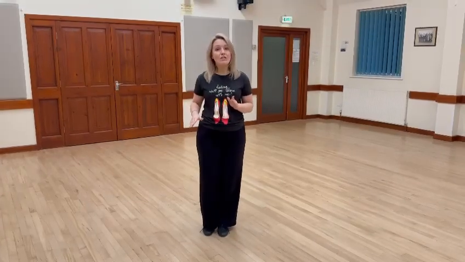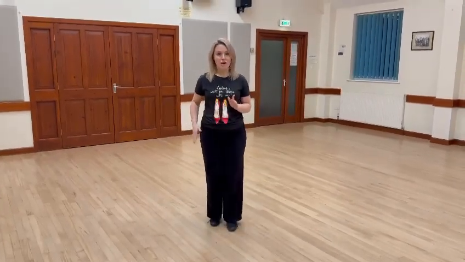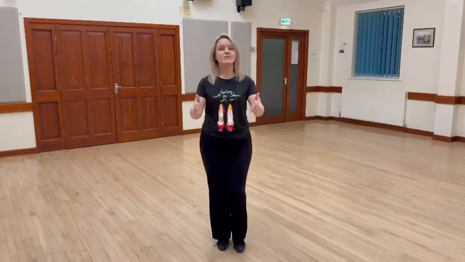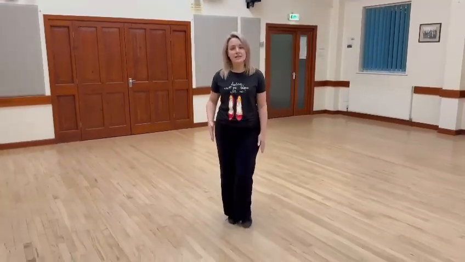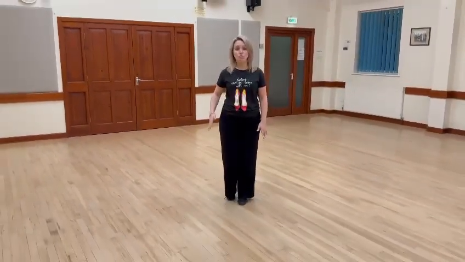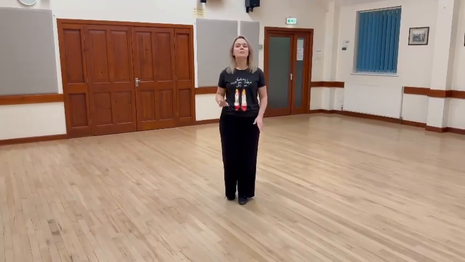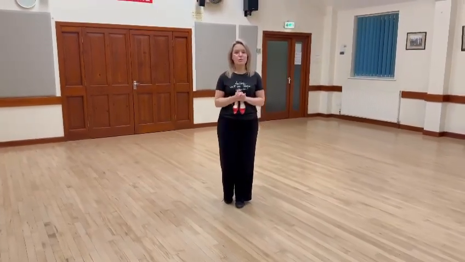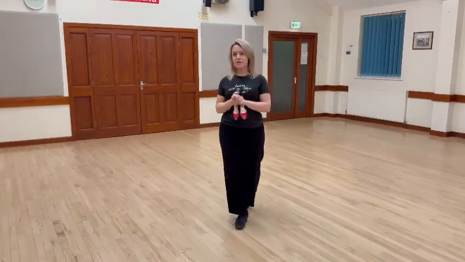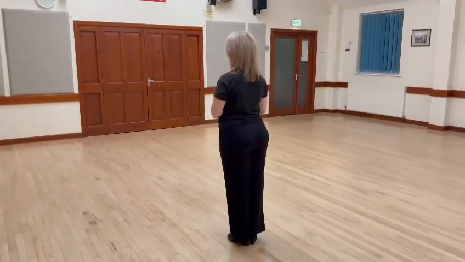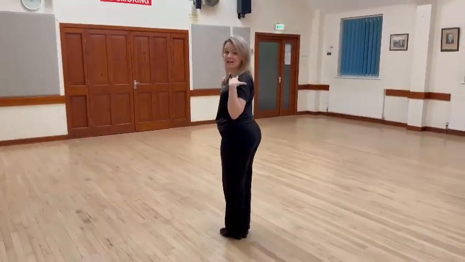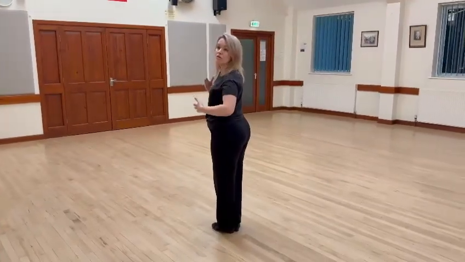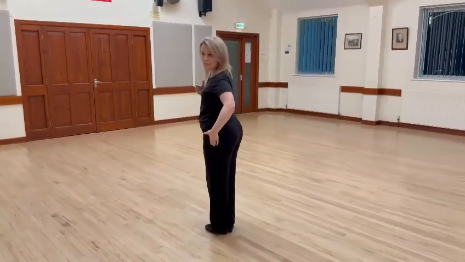So, for the leader, we're going to start on the right foot. So I'm going to imagine that I've danced down the room and I'm setting off on the leader's right foot. And I'm going to do just 3 steps. I'm going to do forward, side, close, so that I have my back to the line of dance or the direction that I was travelling.